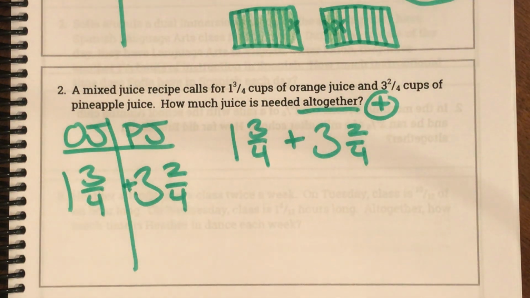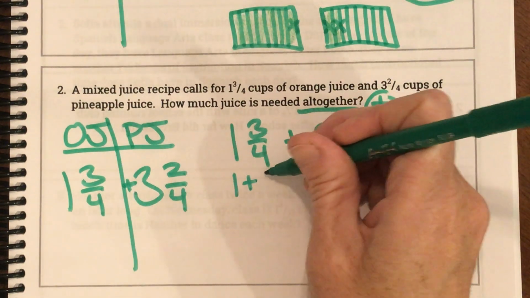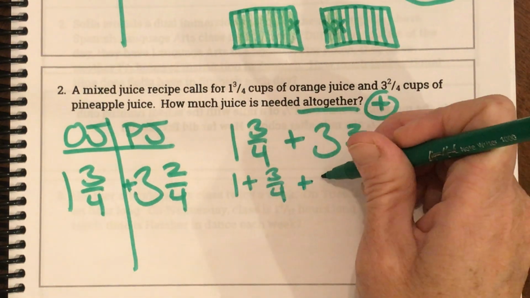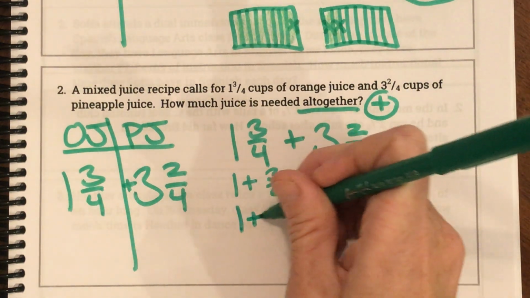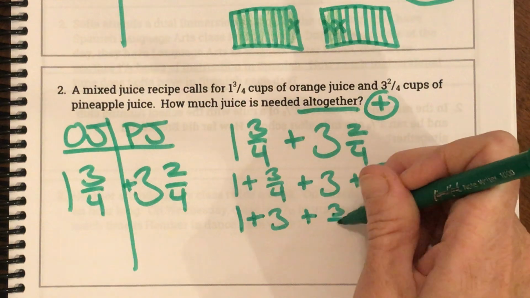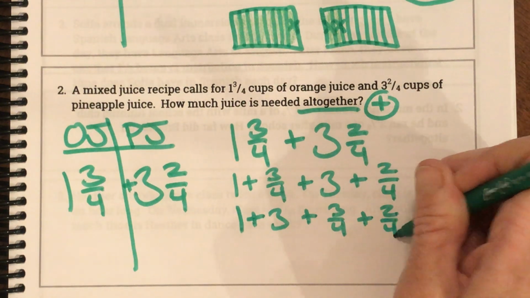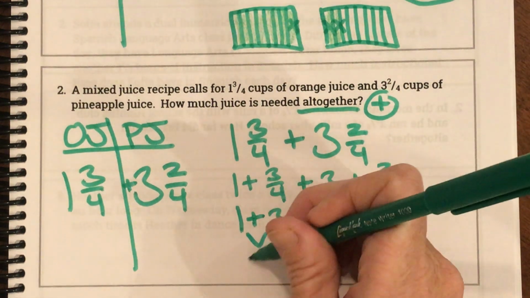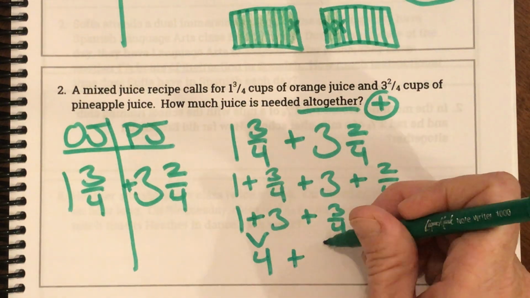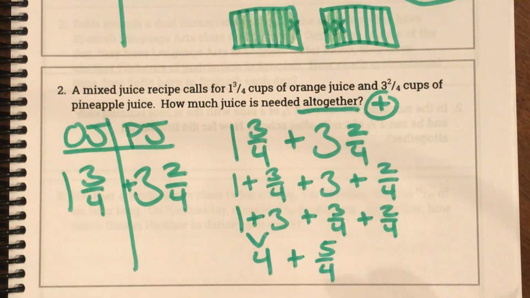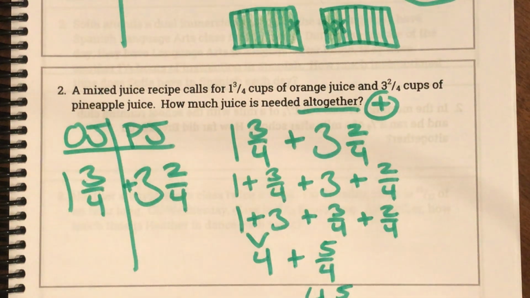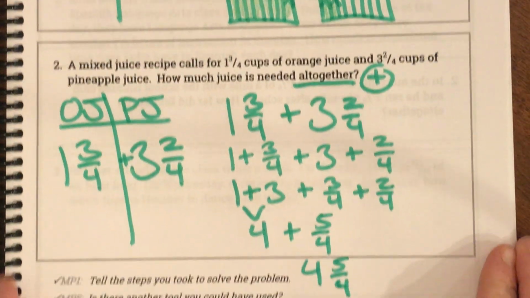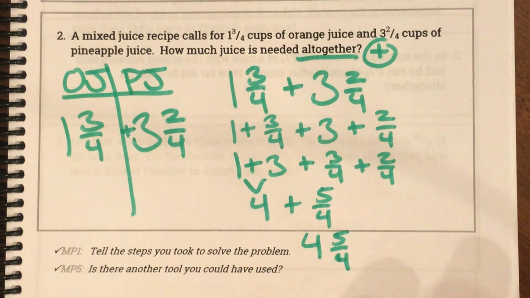Okay, I'm going to use the commutative property. So I'm going to say 1 plus 3/4 plus 3 plus 2/4, and say 1 plus 3 plus 3/4 plus 2/4. So we get 4 plus 5/4, and I'm running out of room, so I get 4 5/4. Okay, but we know we can't leave 5/4 because it's improper.